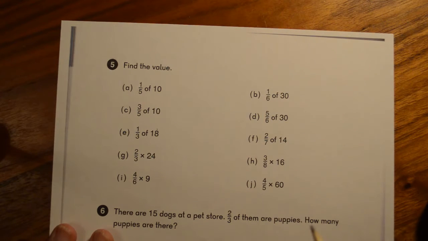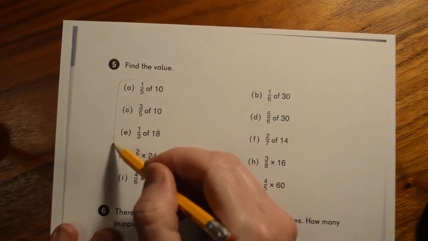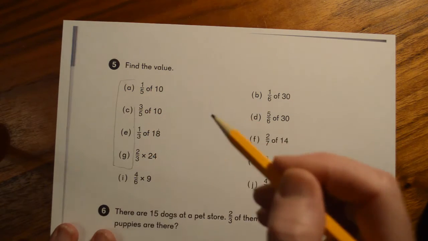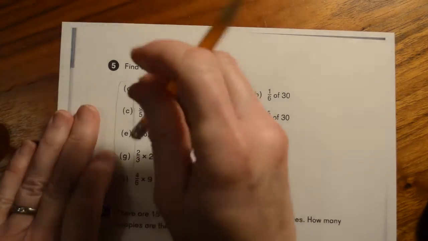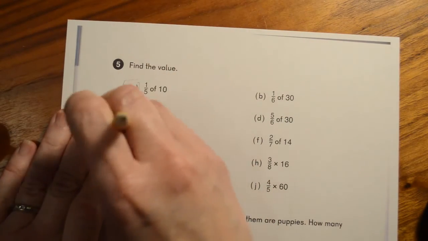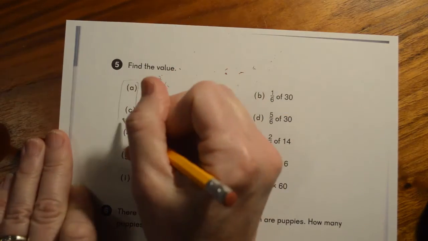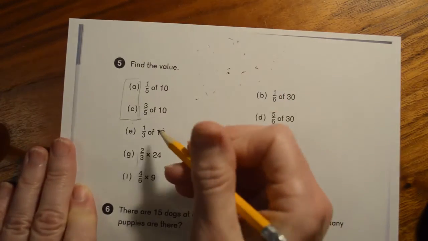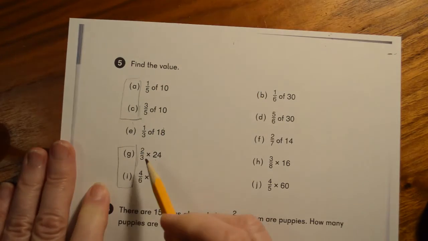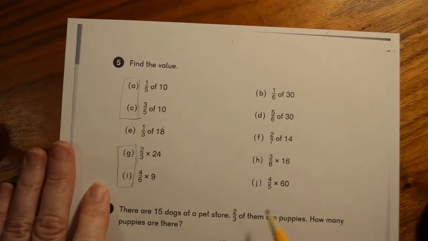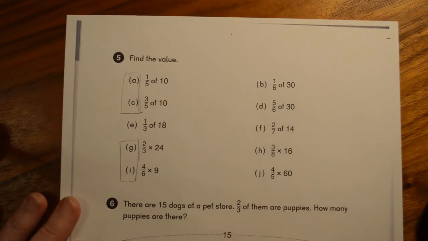Actually, I'm going to do A, C. I'm going to skip E because that's another one where it's just a unit fraction with a 1 on the numerator. I only want to do one of those. So we'll do A, C, G, and I together. And then you're going to go and do the rest of them on your own. Not right after that, because we're going to do these word problems.